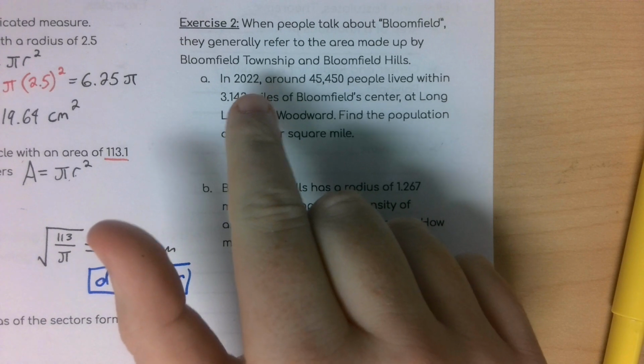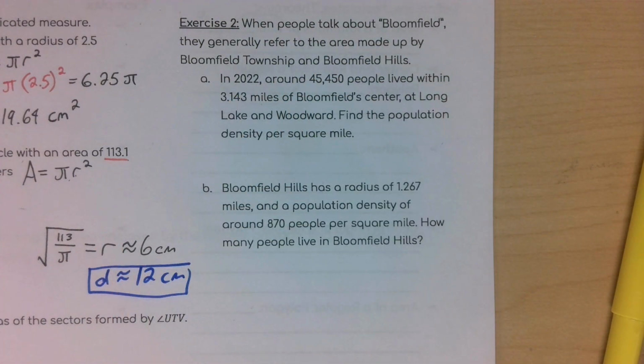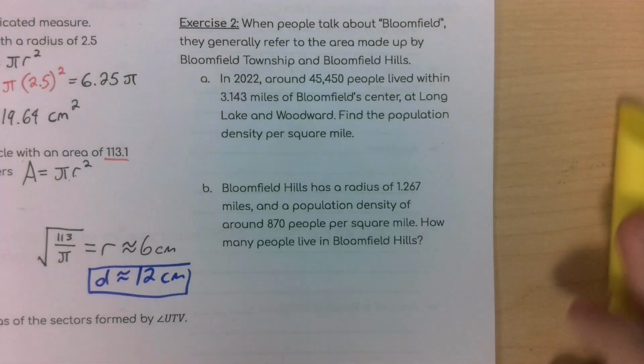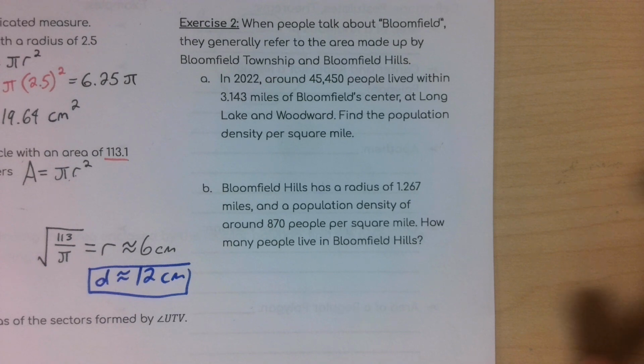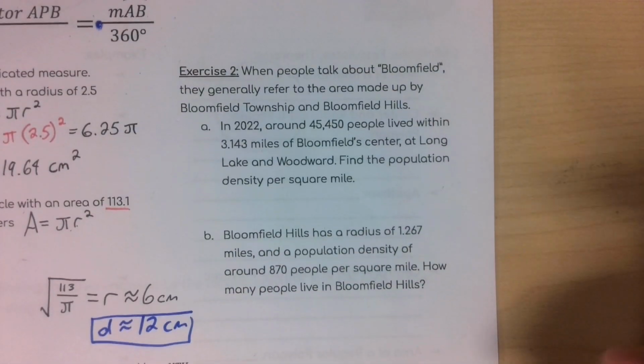In 2022, around 45,450 people lived within 3.143 miles of the center of Bloomfield. The center of Bloomfield, from what I could tell, is around Long Lake and Woodward. Let's say we try to find the population density per square mile. Well, we know that density is a number of people divided by an area.